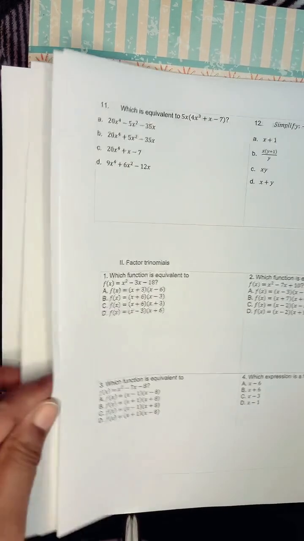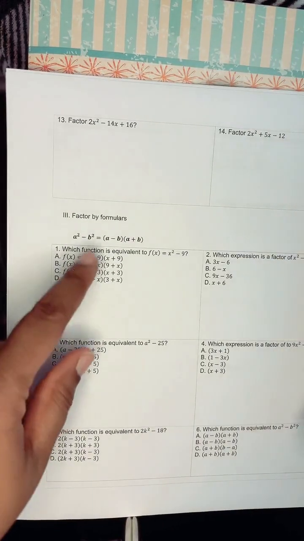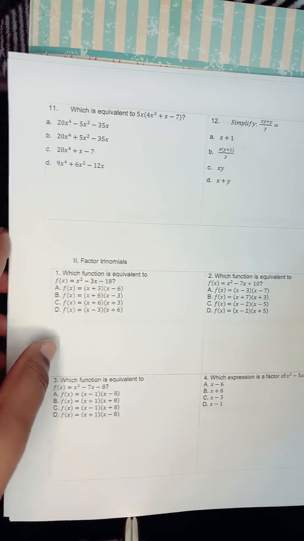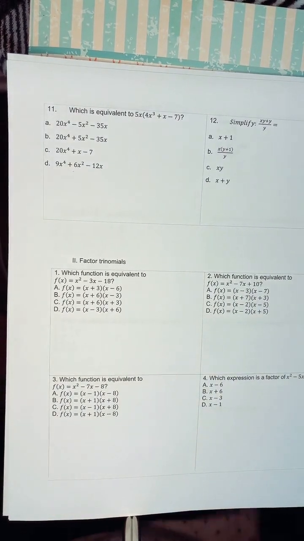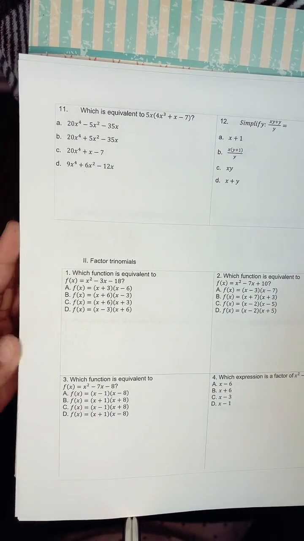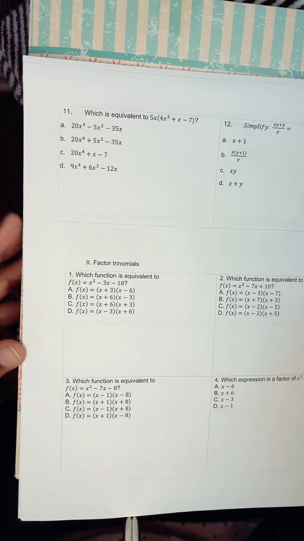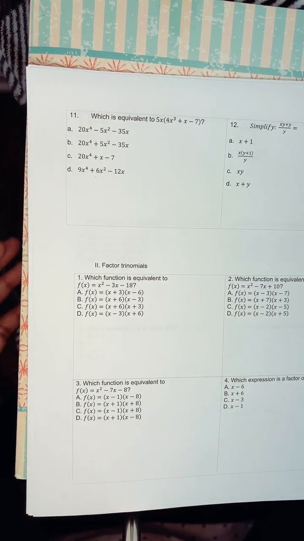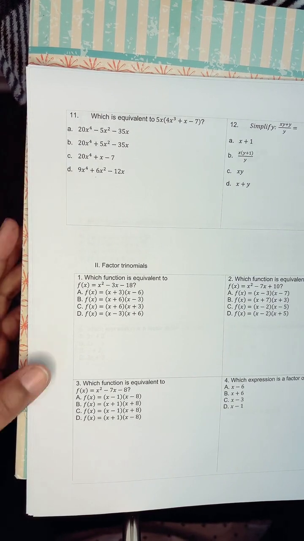And then after that, we're going to get into a little bit more of those special factoring, okay? What does GCF mean? Greatest common factor. A factor is a number that's smaller than the number that you're trying to find.